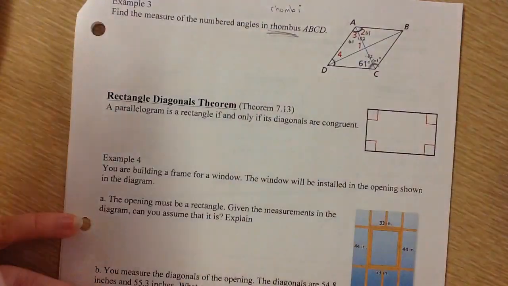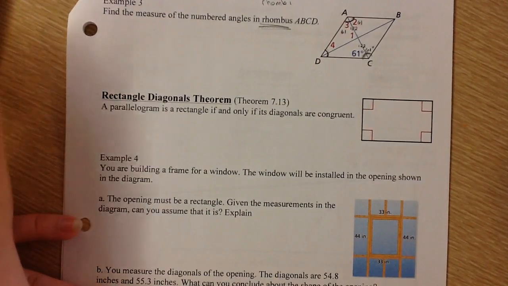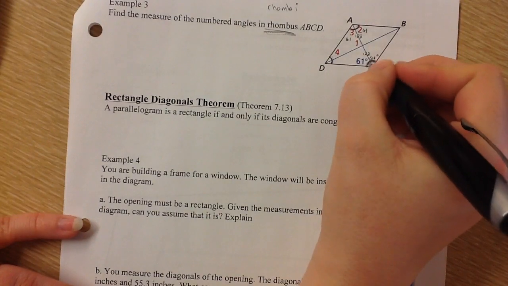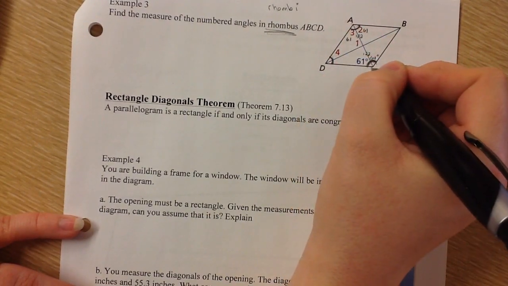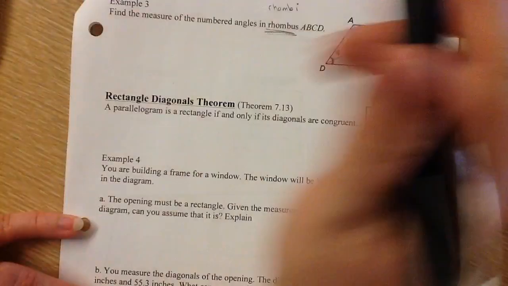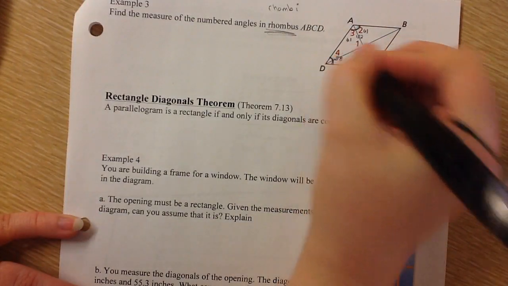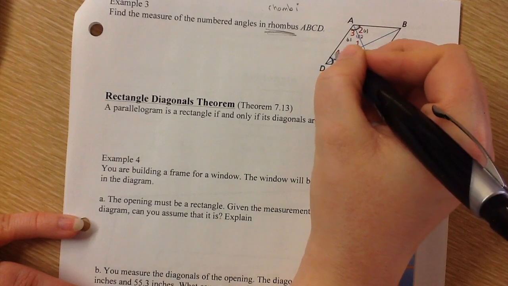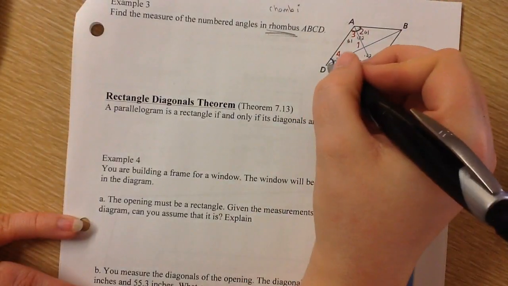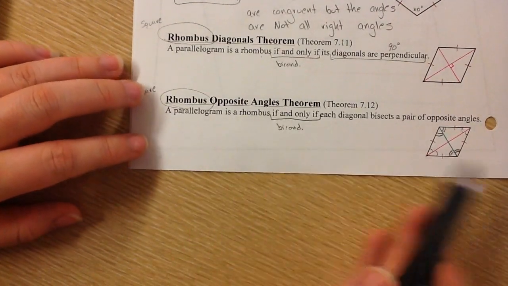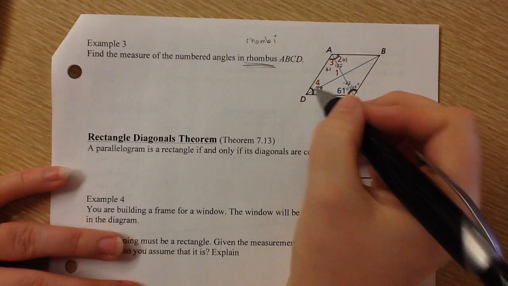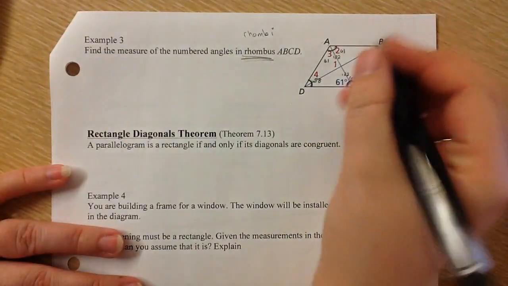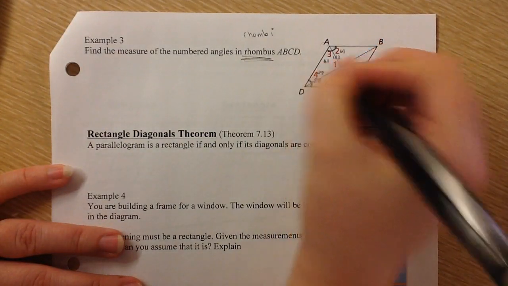It would have to be 180 minus the 122. Since this angle is 122, this angle, ADC, would have to be 180 minus 122, which gives me 58. That's the whole big angle. Angle 4 is just a little piece in there. But this diagonal, from our rhombus opposite angles theorem, bisects it, so it's going to divide that in half. So take 58 divided by 2. So angle 4 here is 29.